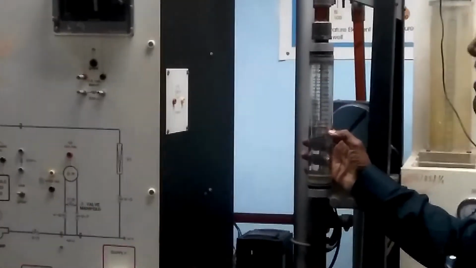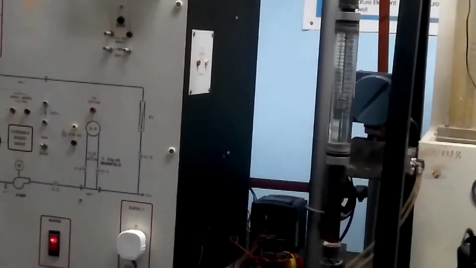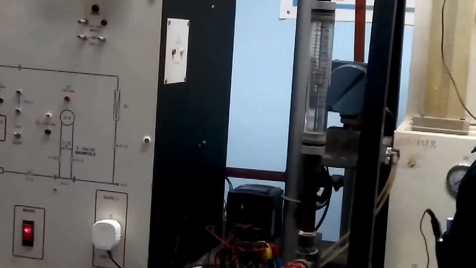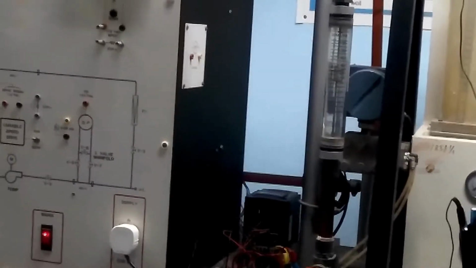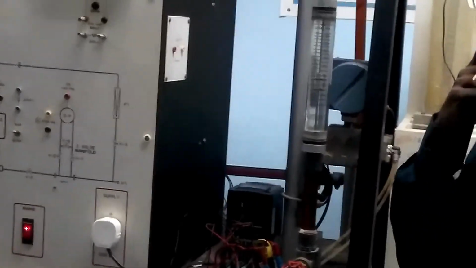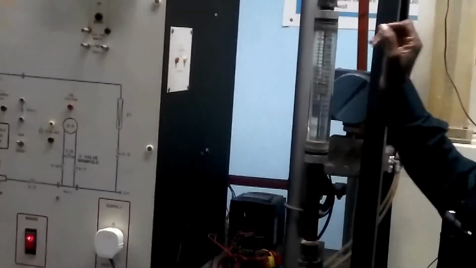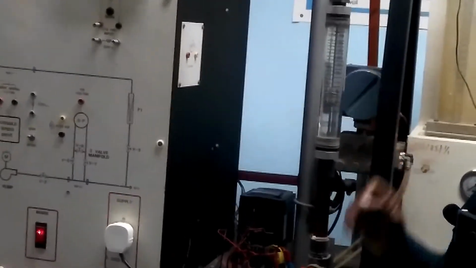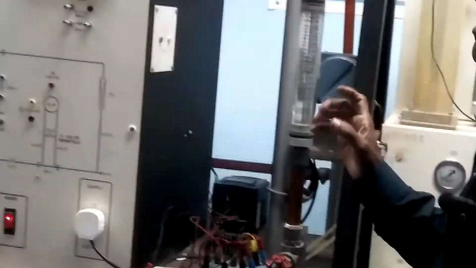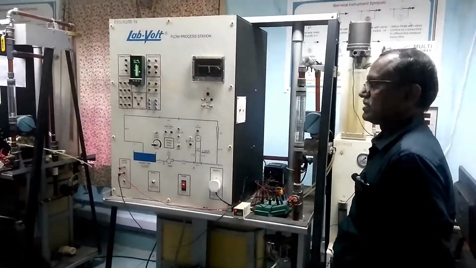It comes up to 12. Now let us decrease slowly. The next oscillation, again it goes to 24, which means it is sustained oscillation. Of course, first time it goes up to 24, next time it goes up to 23, third time it goes up to 24, so after some time it is not sustained oscillation.